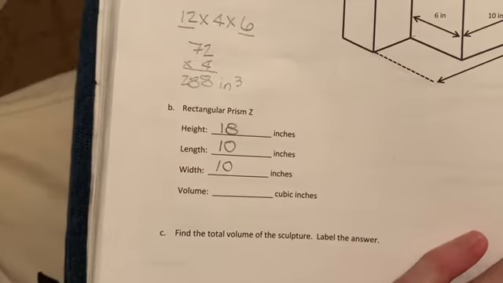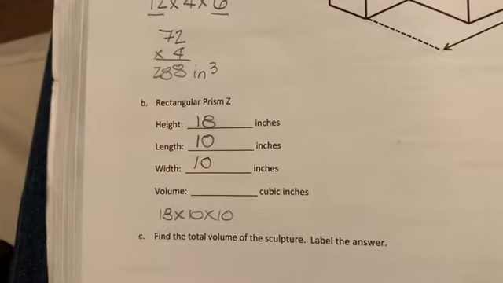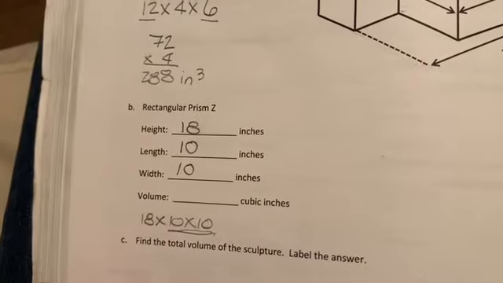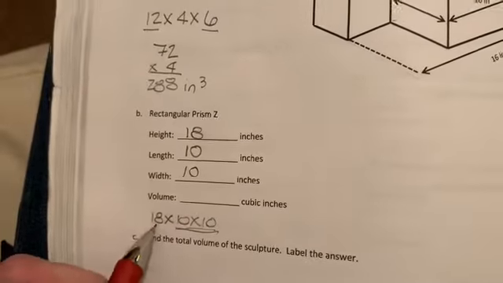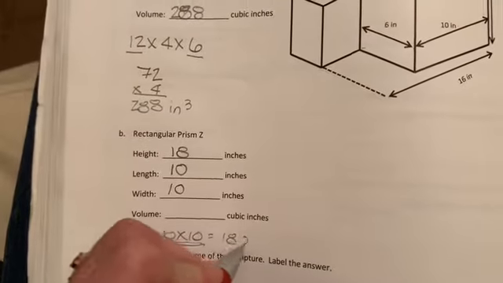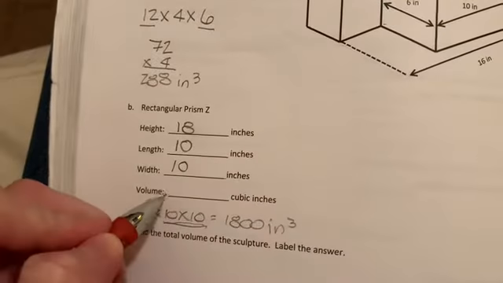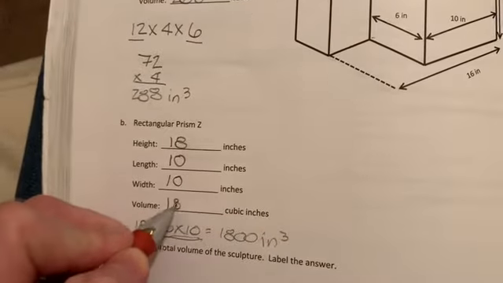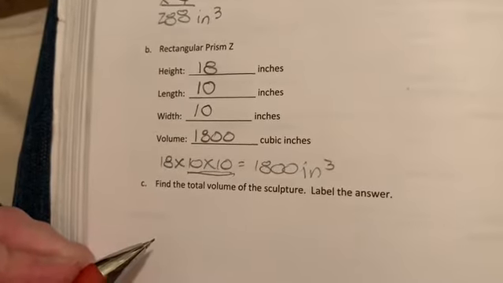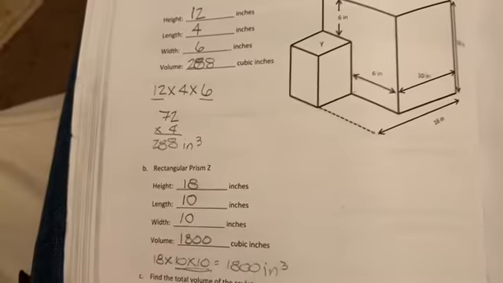Then we can calculate B. Our equation for B is 18 times 10 times 10, and we know 10 times 10 is just 100, and 18 times 100 is 1800 inches cubed. Then C asks us to find the total volume. Remember that total means we want to add them up.